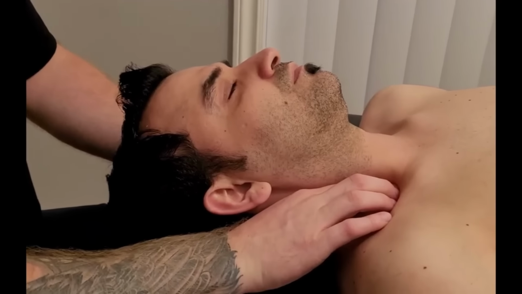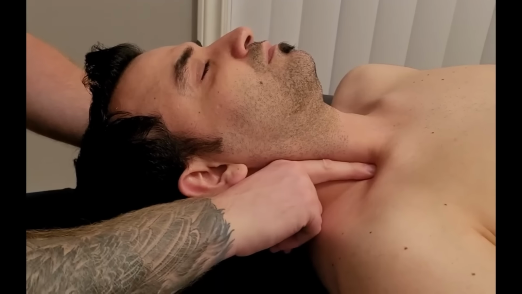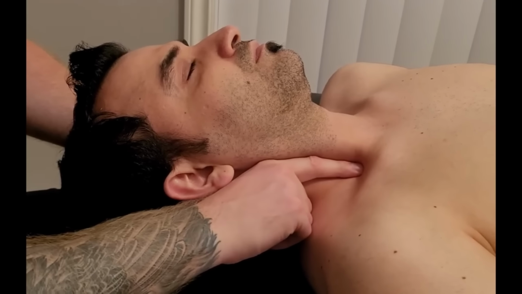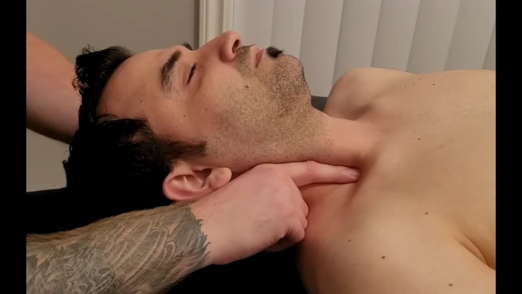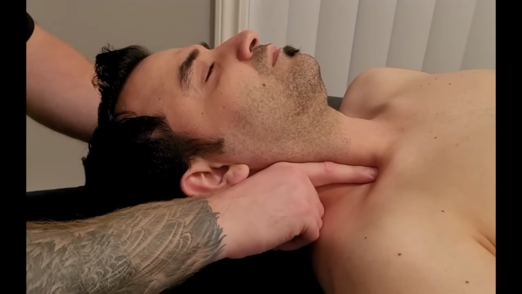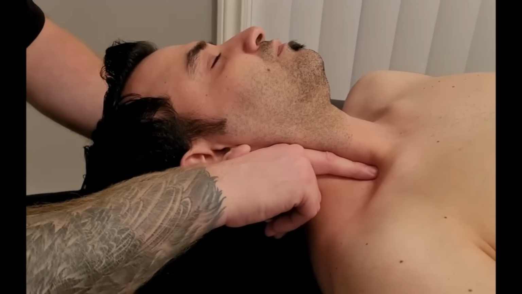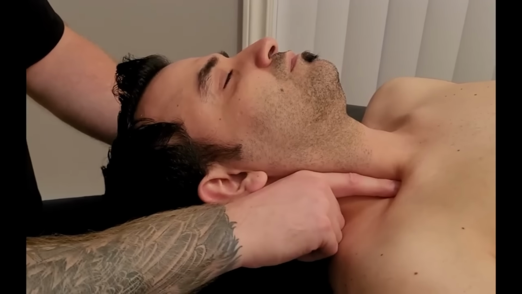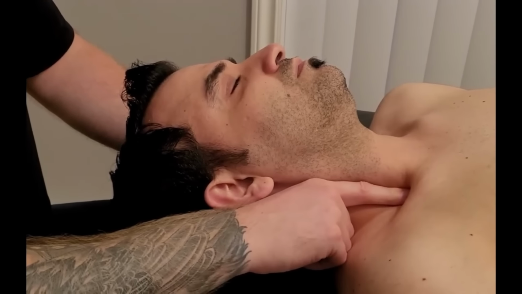The actions of this anterior scalene, one was lateral flexion. The second is going to be flexion of the neck, and due to its origin to insertion, it also does a slight contralateral rotation. But we're going to focus mainly on that lateral flexion.